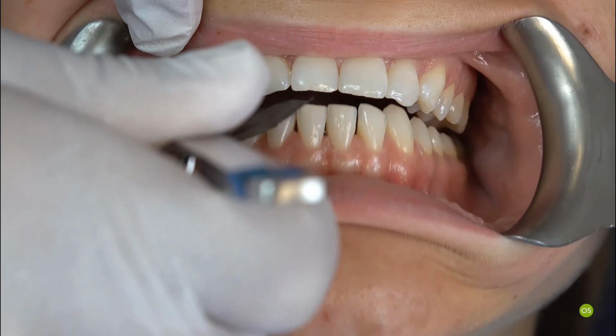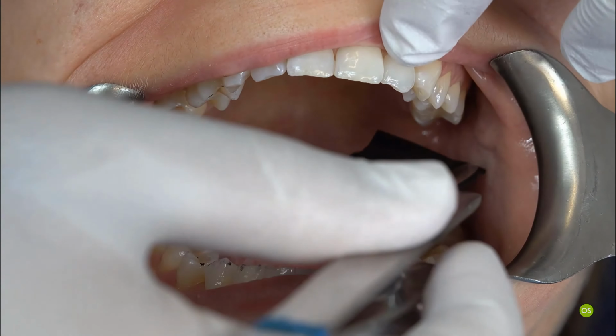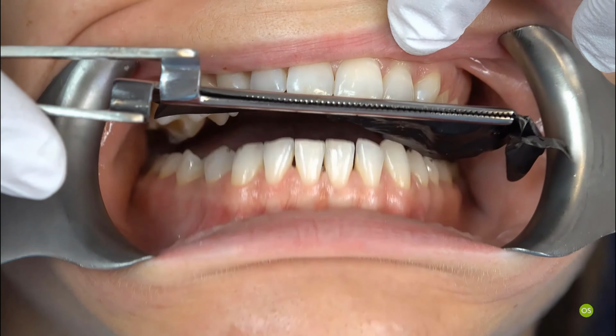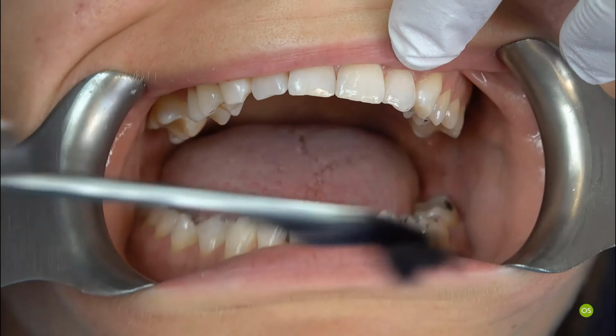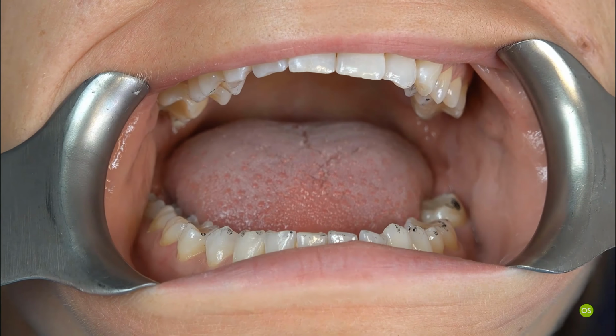Close your teeth and tap, open. Close your teeth and tap, open. Close your teeth and tap, open. Okay, so those are the occlusal points.